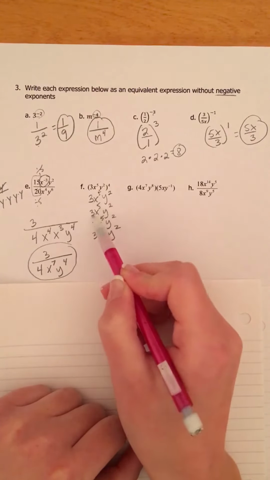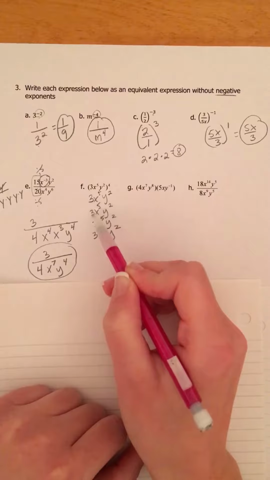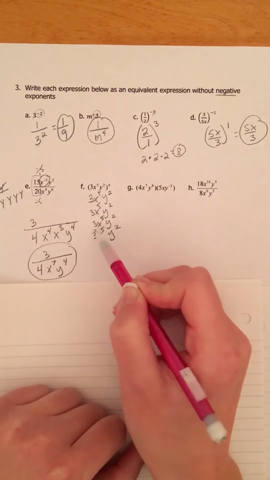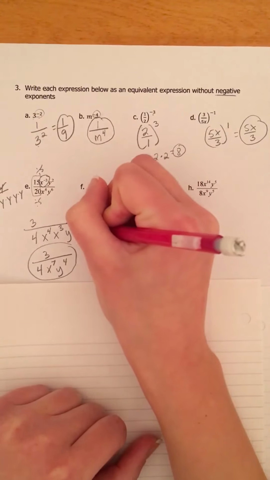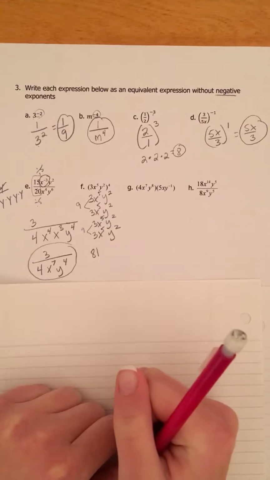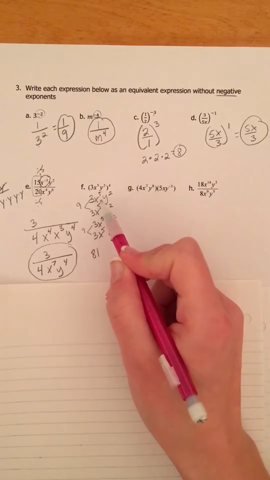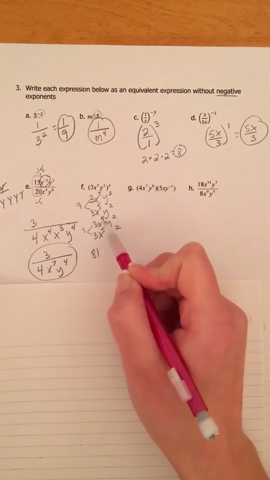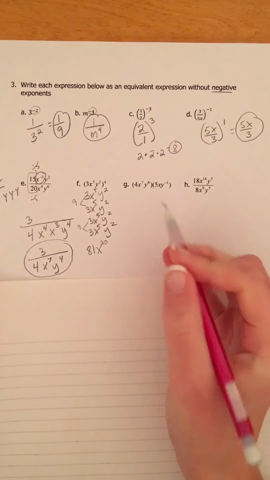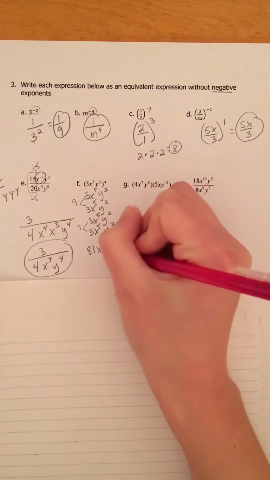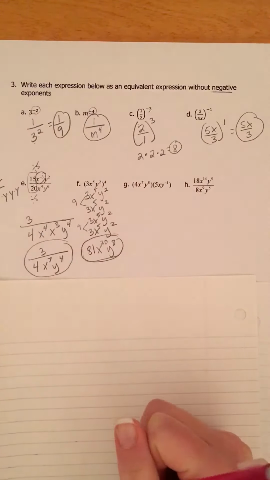So with our coefficient in front, all of these terms here are really being multiplied. So I'm going to take 3 times 3, which gives me 9. This is also 3 times 3, which is also 9. So I have 9 times 9 gives me 81. So my coefficients multiply to 81. Okay? Now with my exponents, I'm just going to add them all up. I have 5, 10, 15, 20. So I have x to the 20. And then with my y's, I have 2, 4, 6, 8. So y to the 8th. Okay? That's for part F.